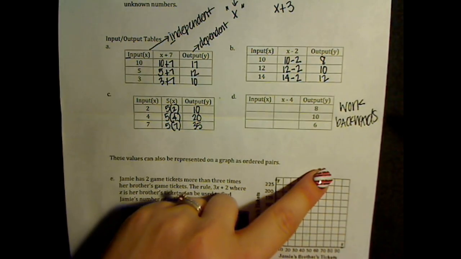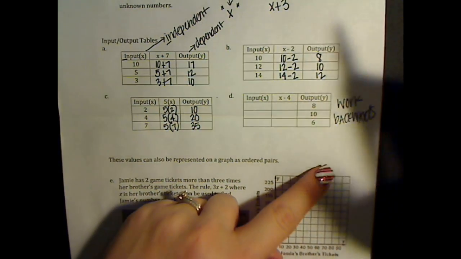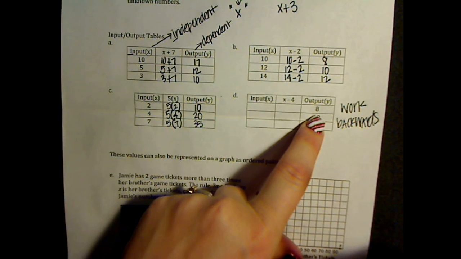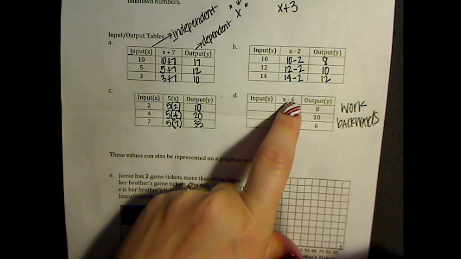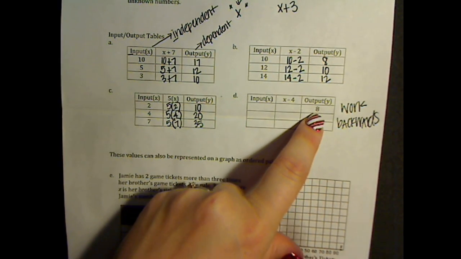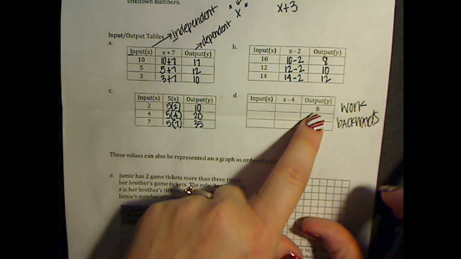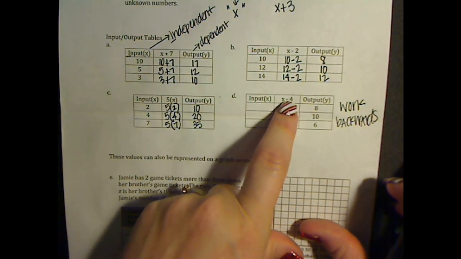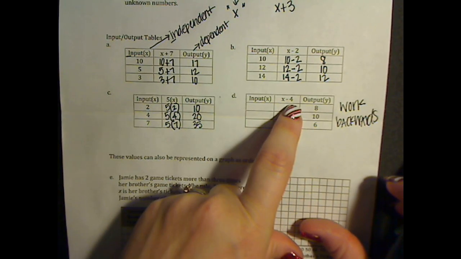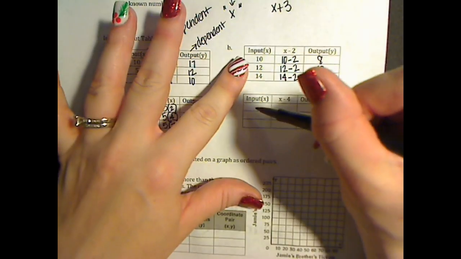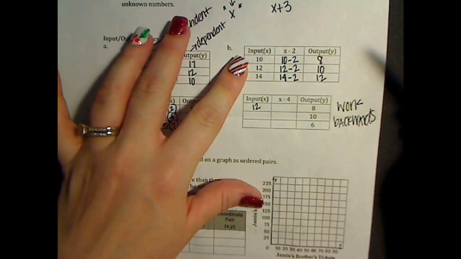Work backwards. So this is telling me some number minus 4 is 8. We'll have to figure out what that number is. To do that, I'm going to work backwards. Instead of subtracting 4, what's 8 plus 4? Well, 8 plus 4 is 12. So we're going to say our input is 12.